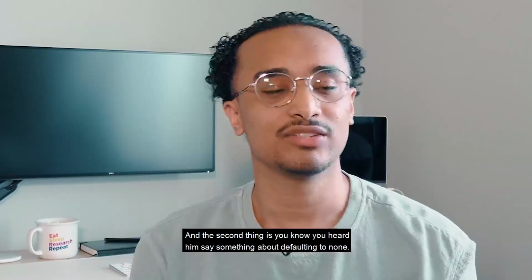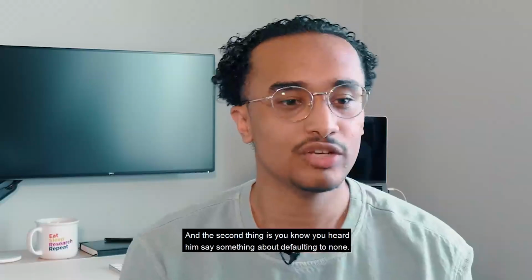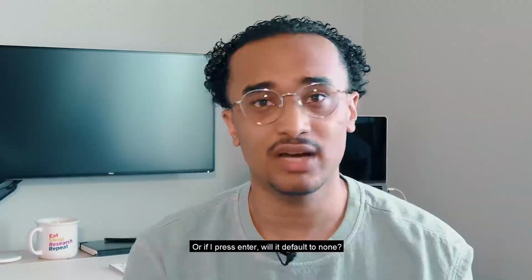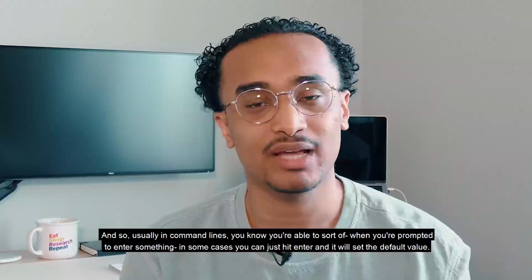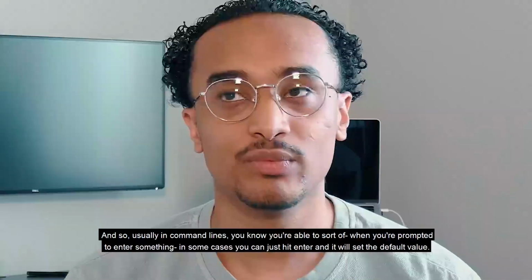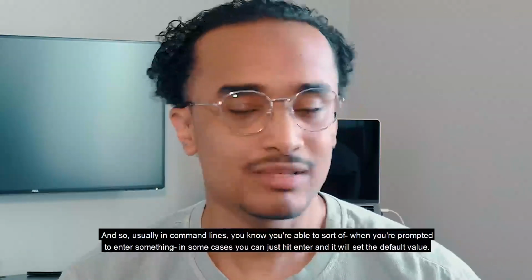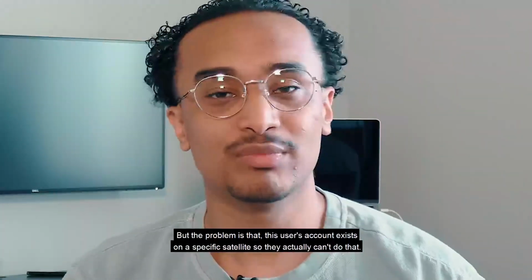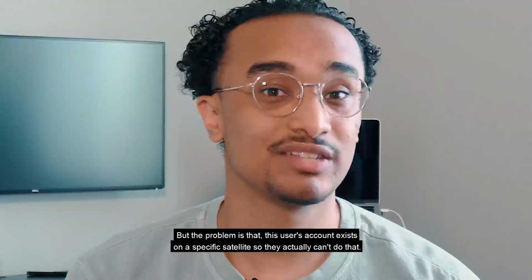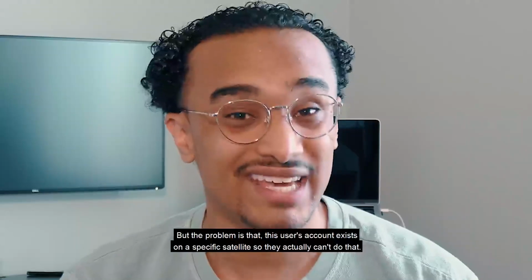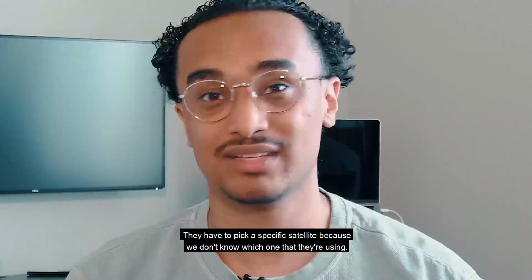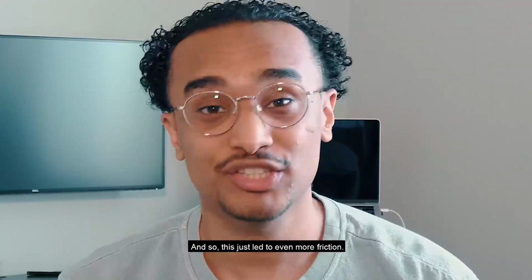The second thing is, you heard him say something about defaulting to none, or, if I press enter, will it default to none? Usually in command lines, when you're prompted to enter something, in some cases you can just hit enter and it will set the default value. But the problem is that this user's account exists on a specific satellite, so they actually can't do that. They have to pick a specific satellite because we don't know which one they're using. And so this just led to even more friction.